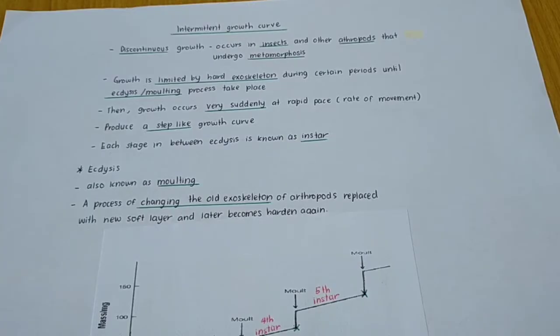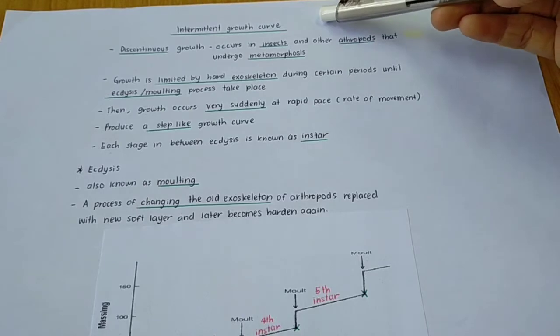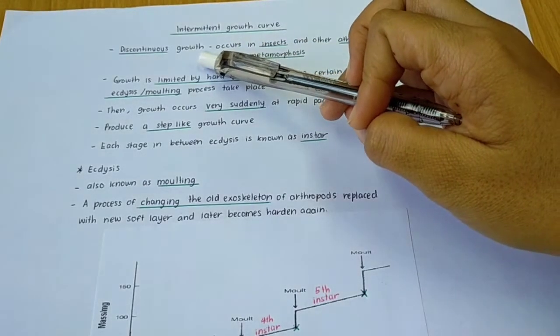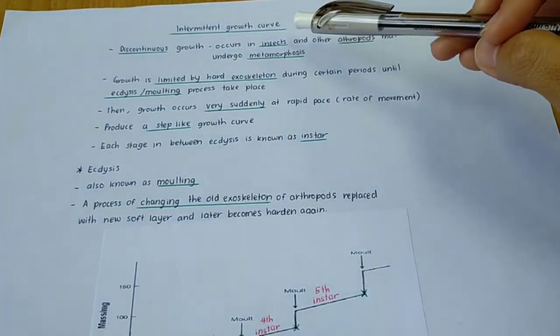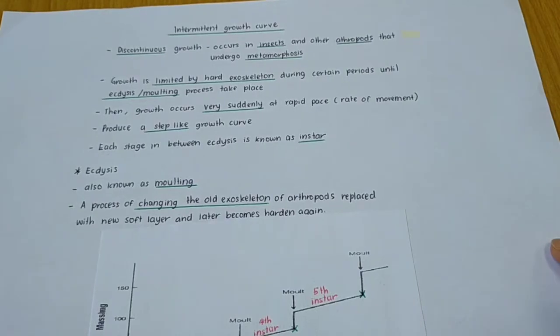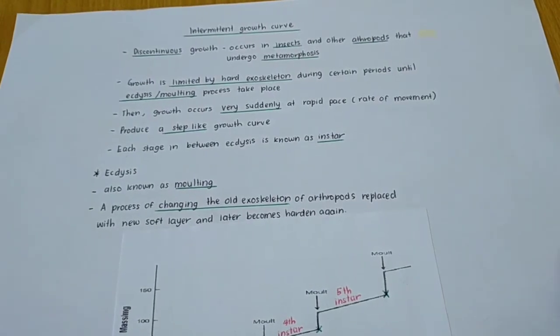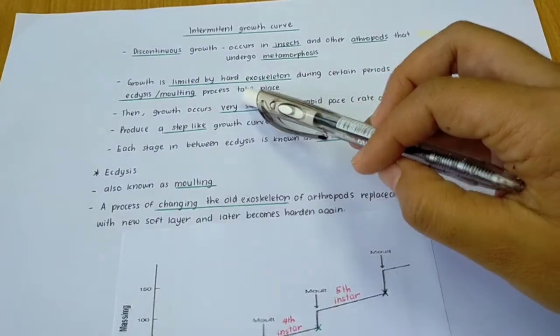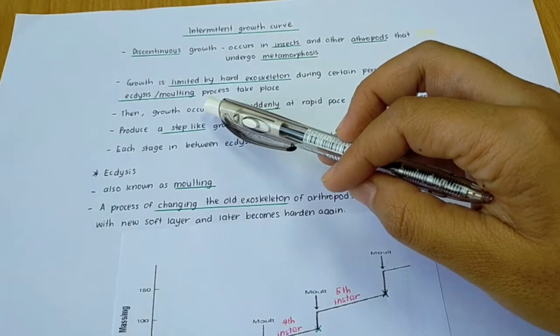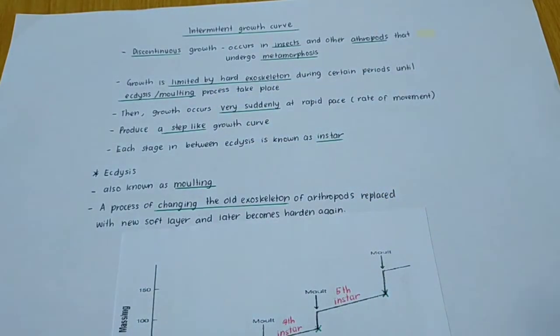Okay, so now we look at the last growth pattern, which is the intermittent growth curve. So what is intermittent growth curve? It is discontinuous growth. Okay, and then it will occur in insects and other arthropods that undergo metamorphosis. Okay, so kenapa kita katakan dia sebagai discontinuous growth? Because the growth is limited by hard exoskeleton during certain period until ecdysis or molting process takes place. Okay, so the growth for organism that shows intermittent growth curve is limited by hard exoskeleton.